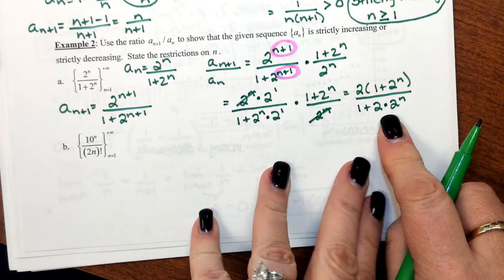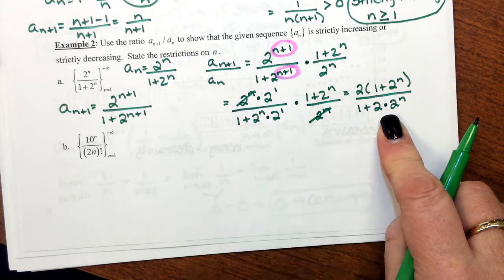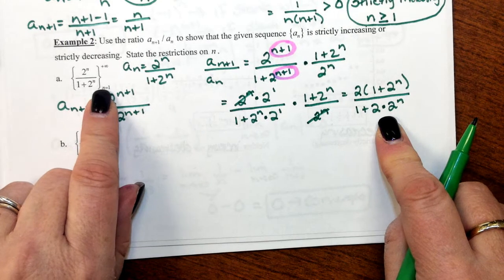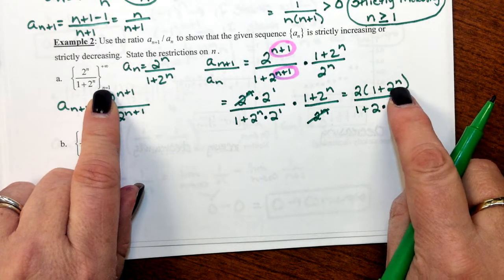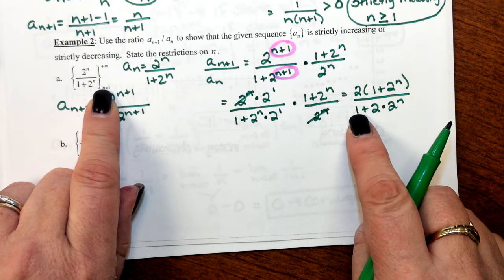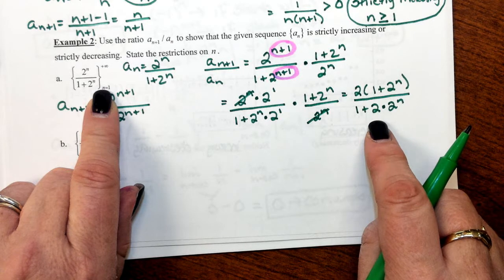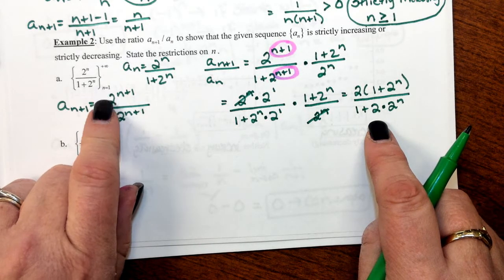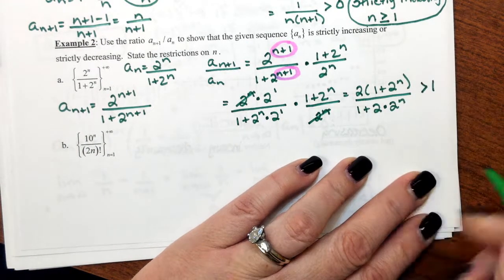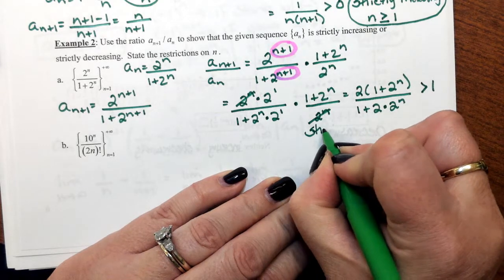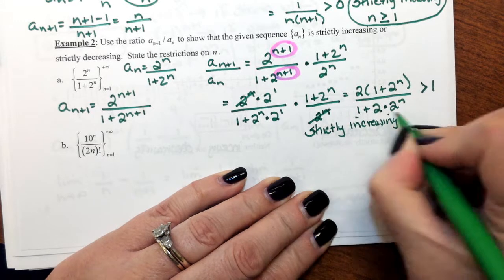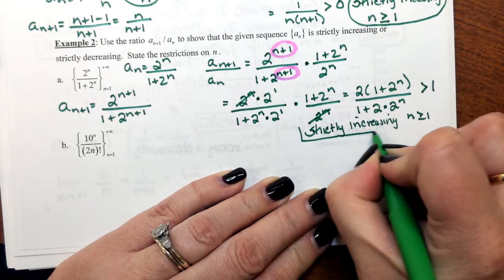And again, remember, I'm doing a comparison of greater than 1 or less than 1. So again, you're starting with an n value of 1. When I plug in a 1 for n, this is going to give me a 3 times 2, which is a 6. This is 4 plus 1, which is 5. So 6 over 5, I know is going to be greater than 1. If I plug in 2, 3, 4, 5, this is going to be greater than 1. So I know this is going to be strictly increasing for my n values greater than or equal to 1.